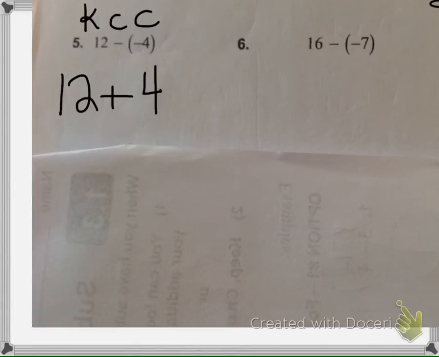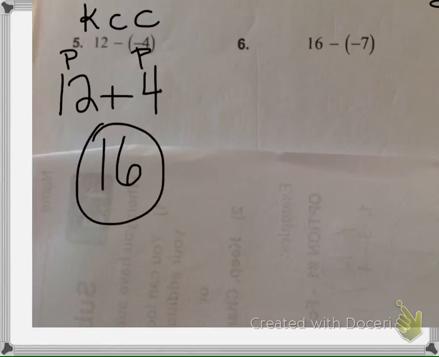So now we could look at this problem as we have positive 12 and a positive 4. That would be same signs add. 12 plus 4 is 16, and it would be a positive 16 because 12 is the larger number.